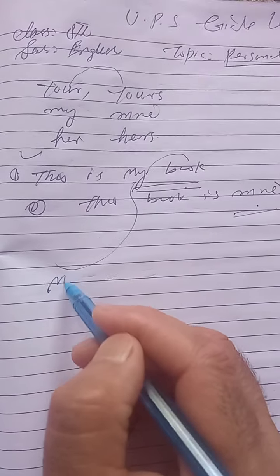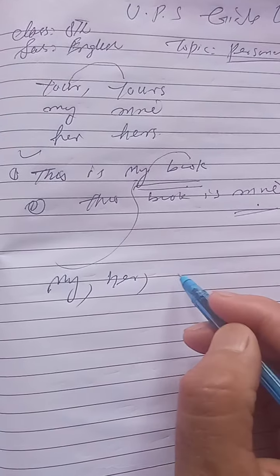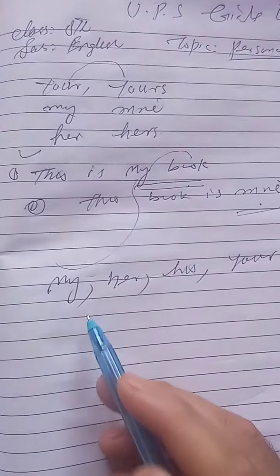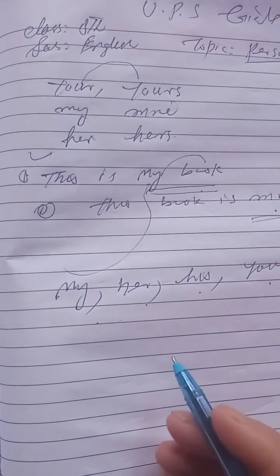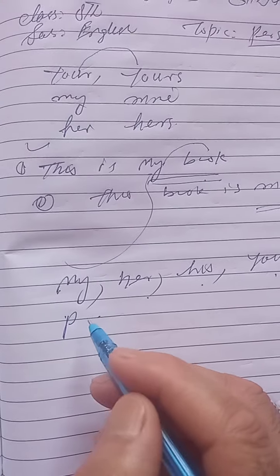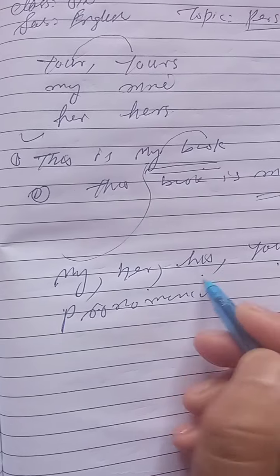This is my book, this is her book, this is his book, this is your book. These are called pronominal adjectives. Why?